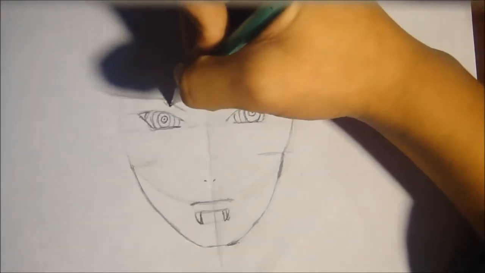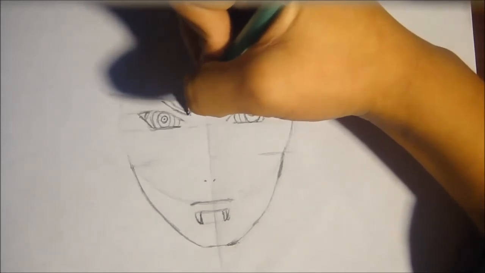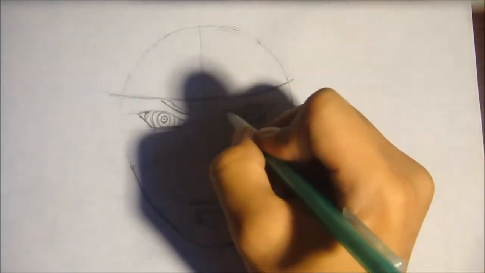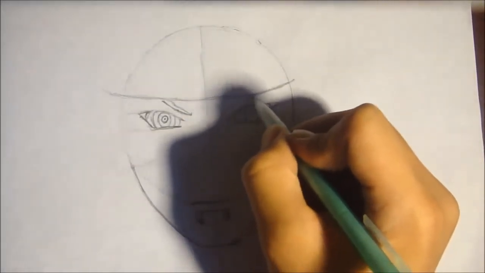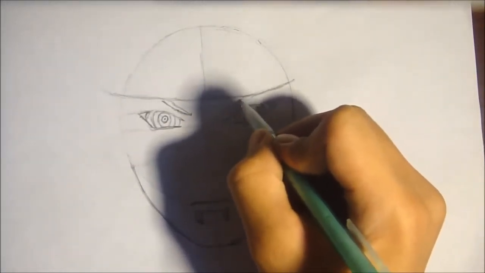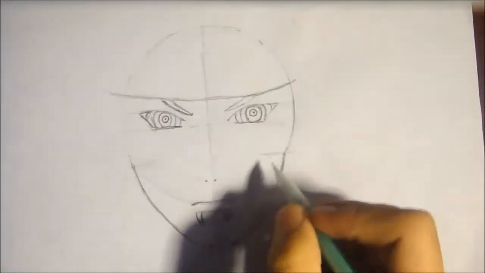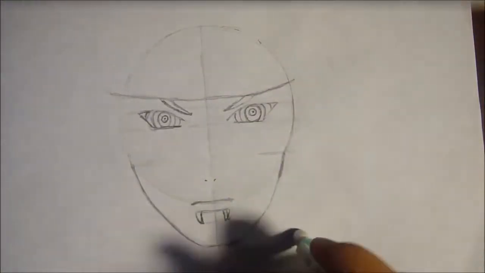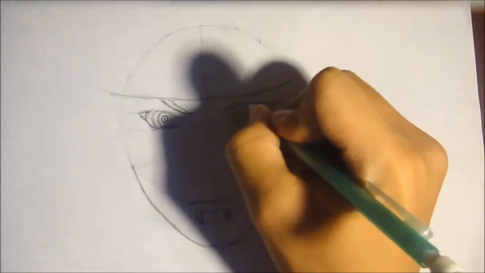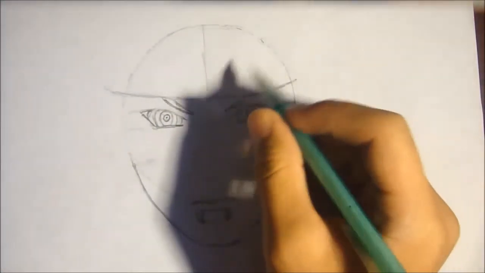And let's move into his eyebrows. His eyebrows are really similar to Naruto's, and his hair is pretty much similar to Naruto's too. His hair is also all spiked. But yeah, his eyebrows are just that. And after you're done with his eyebrows, just make the wrinkles for his eyes, like that.